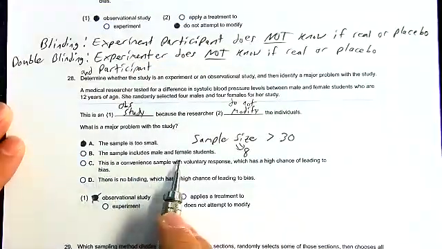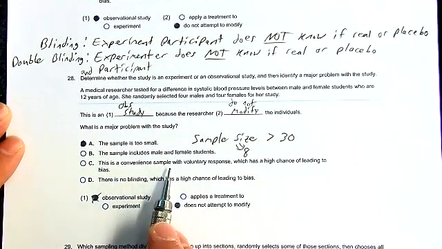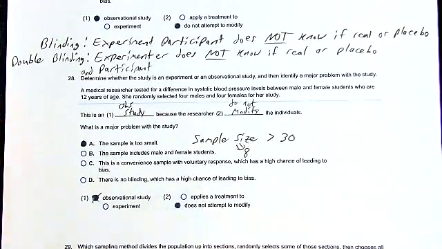Is the fact that she included male and females a problem? No, not at all. In fact, that's a good thing, to kind of see how the genders might be different in that way. This is a convenient sample? I have no sense that she just grabbed the first 8 12-year-olds she could find. There is no blinding. You would not want blinding in a blood pressure test. Okay.